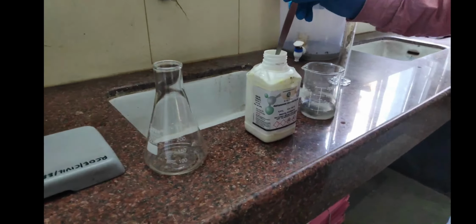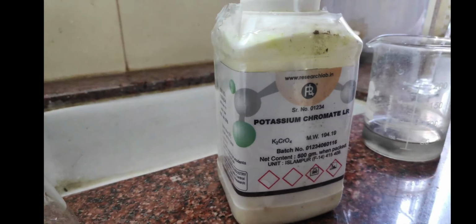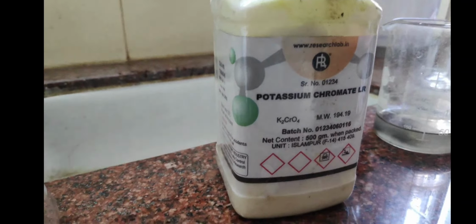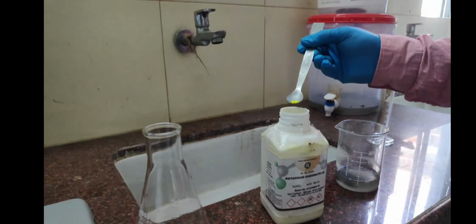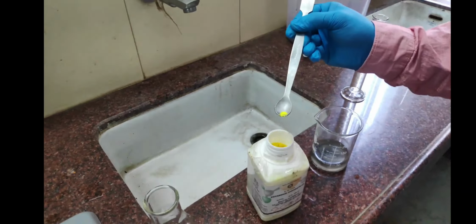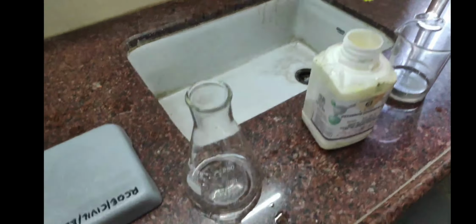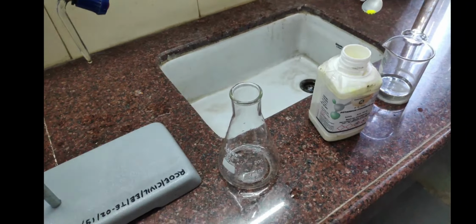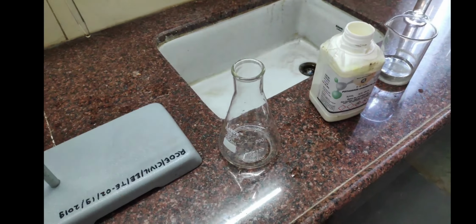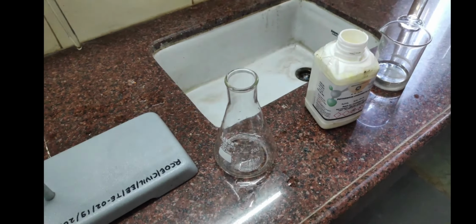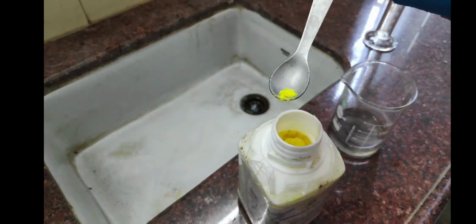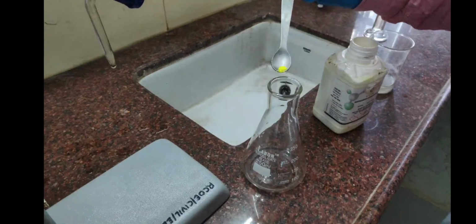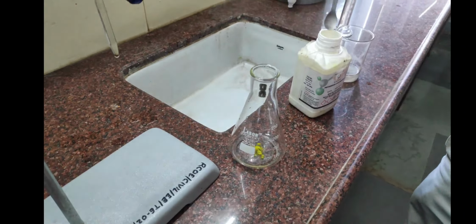Next step is to take the indicator. What is this indicator? This is potassium chromate, and its formula is K2CrO4. We are going to take a pinch of potassium chromate. How much is required depends on the sample we have taken. If we have taken a large amount of sample, then we have to take a larger quantity of potassium chromate. Now we pour this pinch into the water sample.